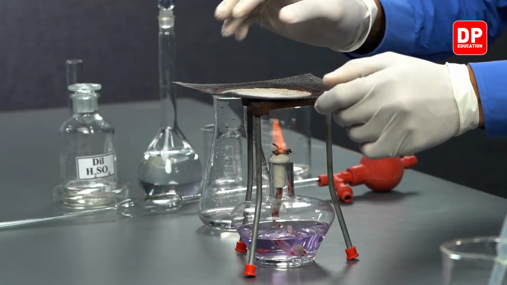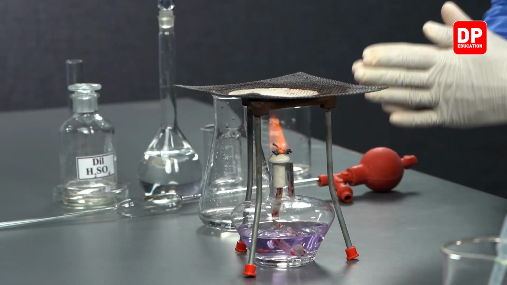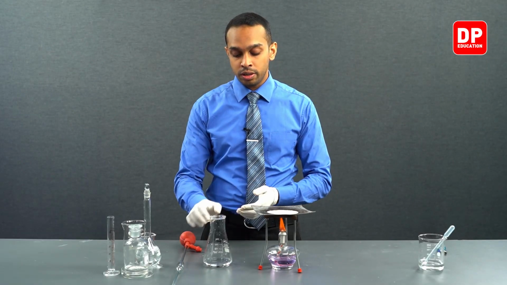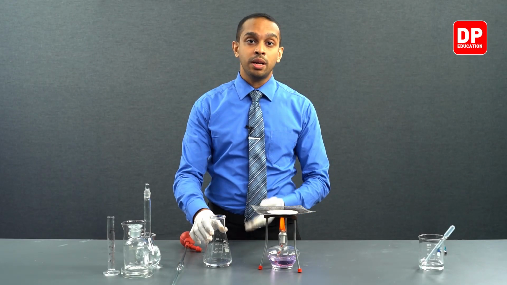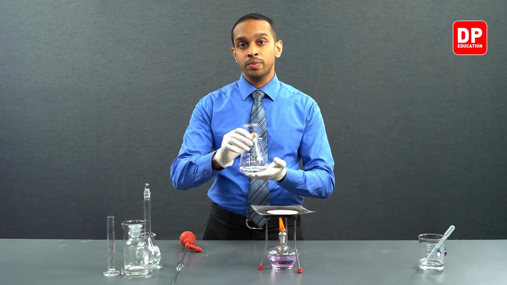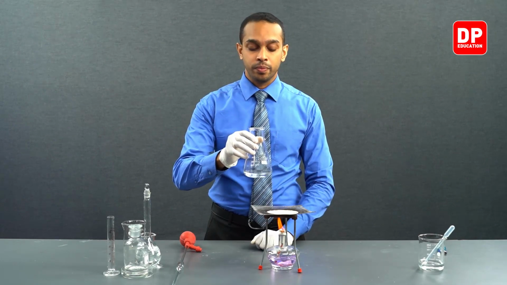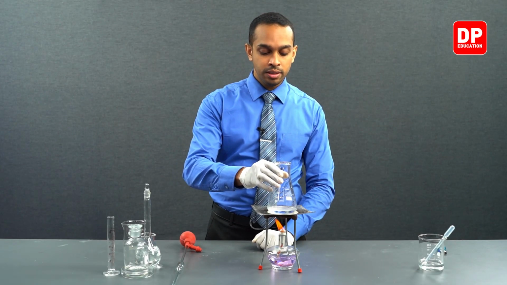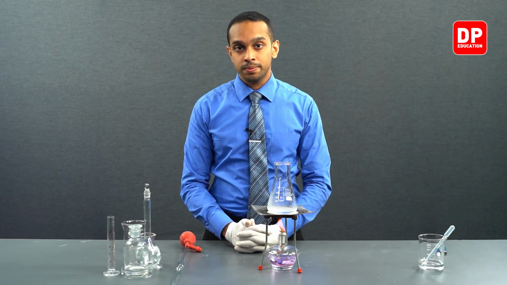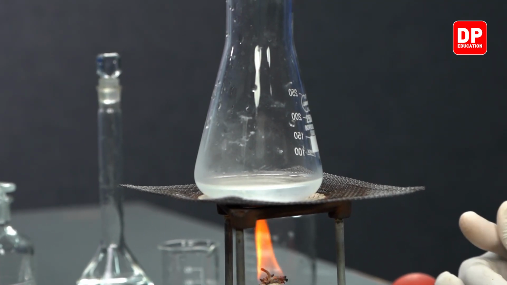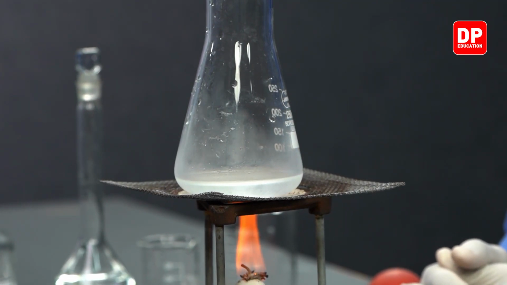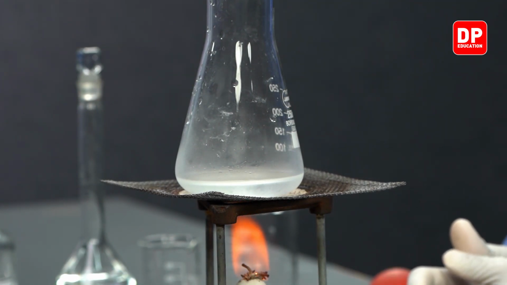It is important to make sure that we place a wire mesh because it will help in distributing the heat evenly, making sure that the heat provided by the spirit burner is received by the beaker, or in this case a titration flask, evenly. So we will place the titration flask over here and allow it to warm up for a few minutes. And then we will be moving on to filling up our burette with the potassium permanganate solution.